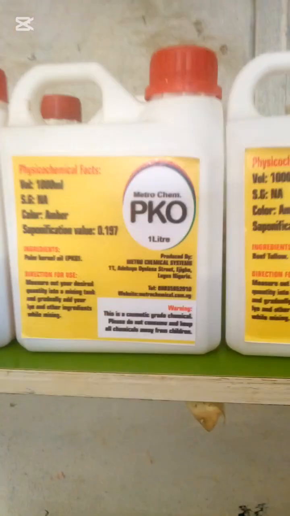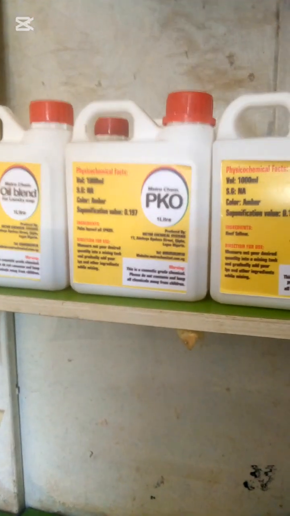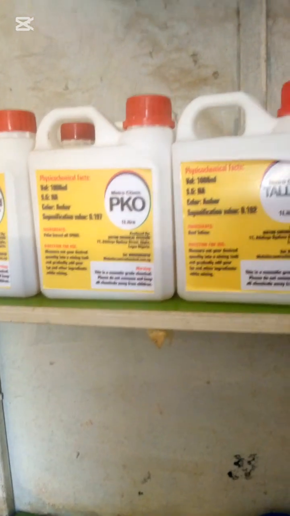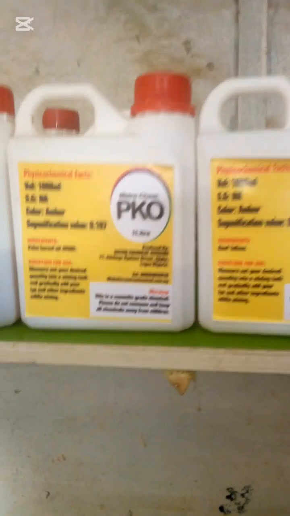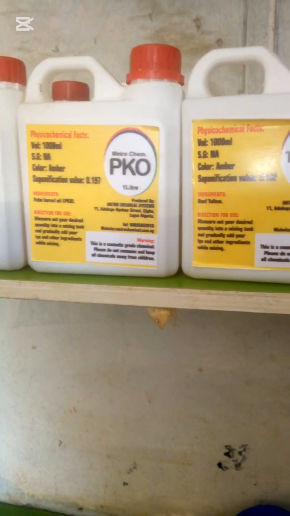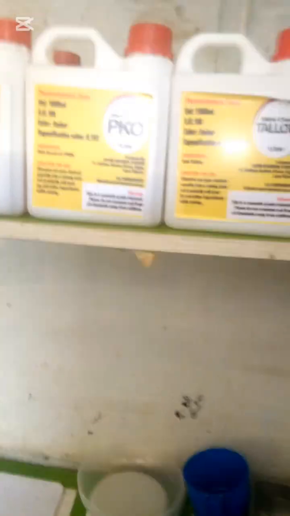Now the next thing that you need to do is to get the amount of water. There is a ratio between caustic soda and water, but we have also created a system. We have a soap recipe calculator on our website. You can go to www.metrochemical.com.ng.